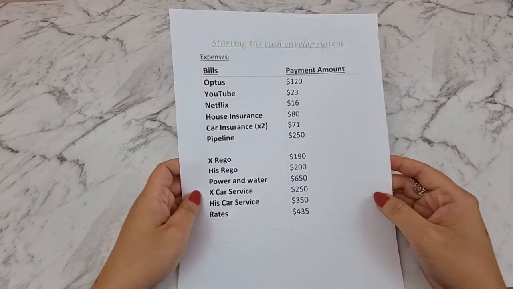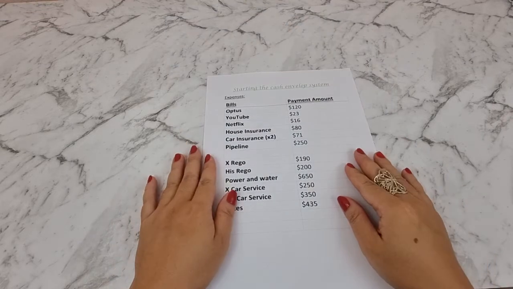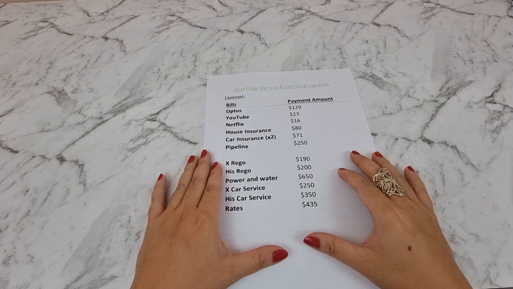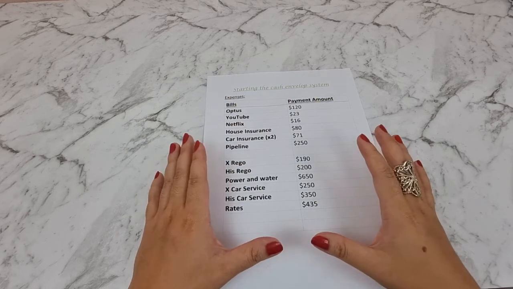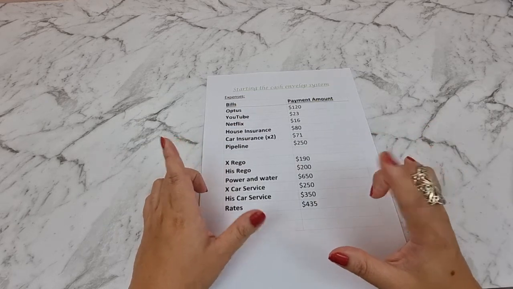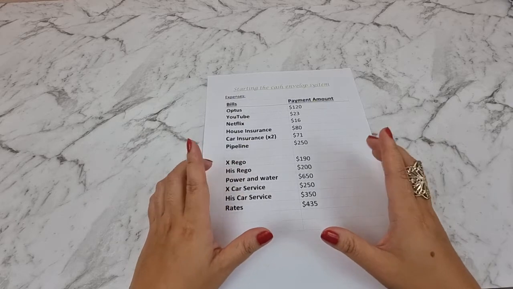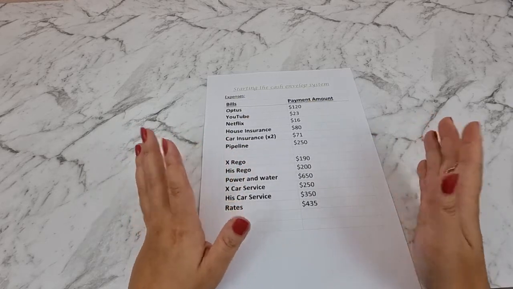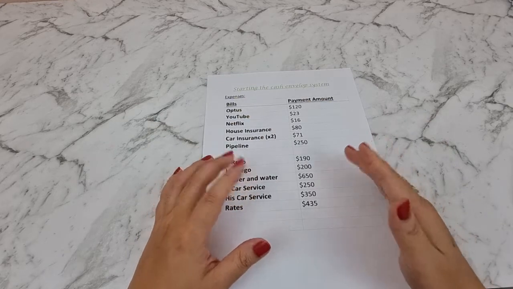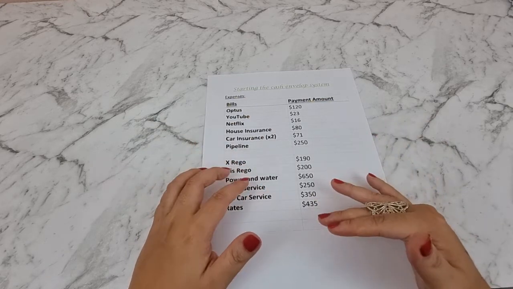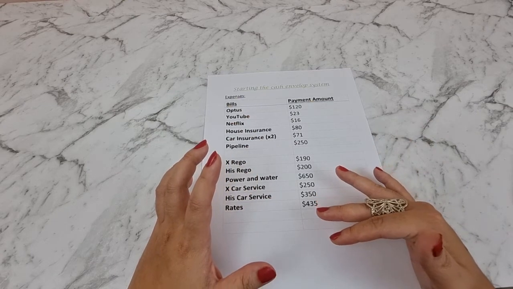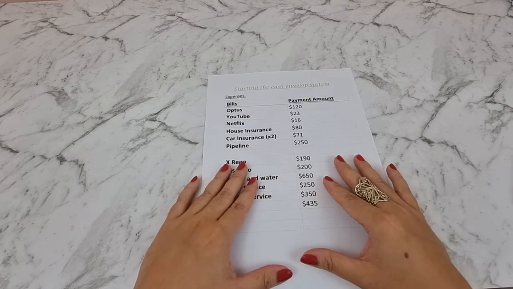Step number 1 is working out all your bills and the payment days that they come out. You'll need to go through your bank account and try to highlight everything that comes out of your account and work backwards from there. Mark it all down, write it all down, note it all down.